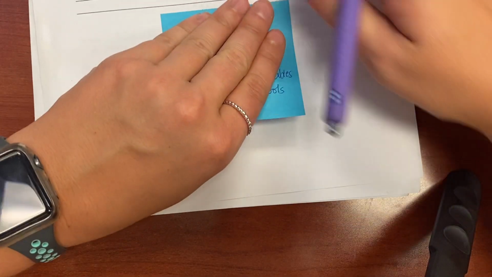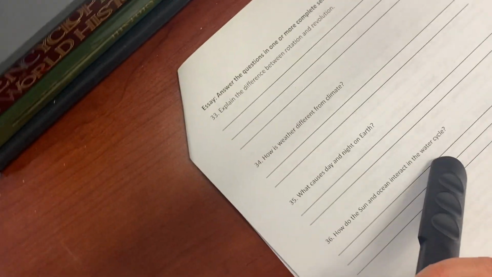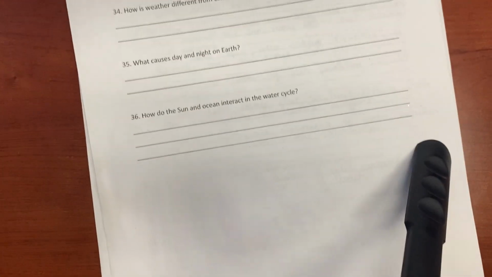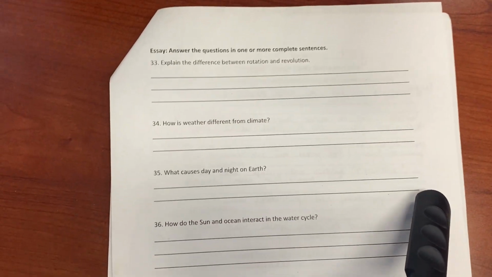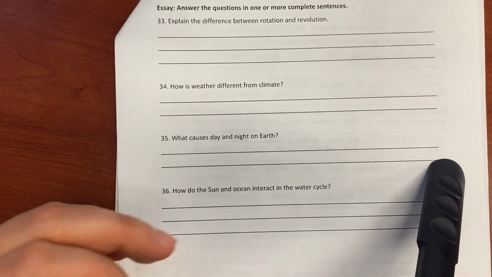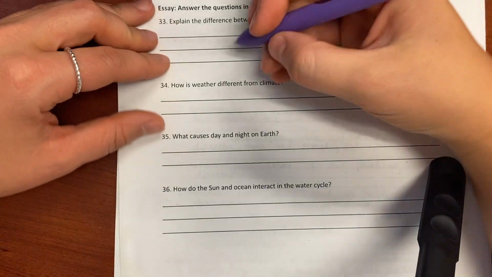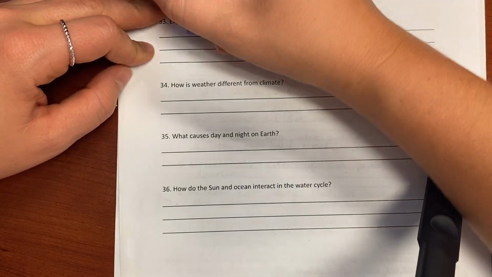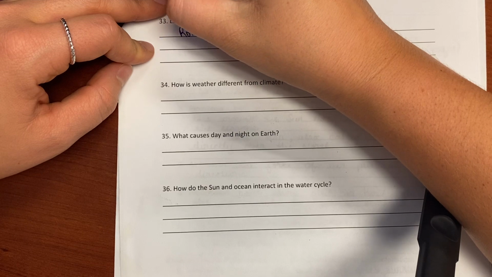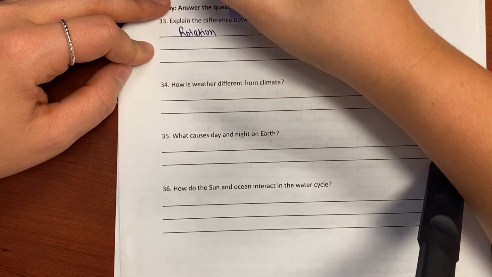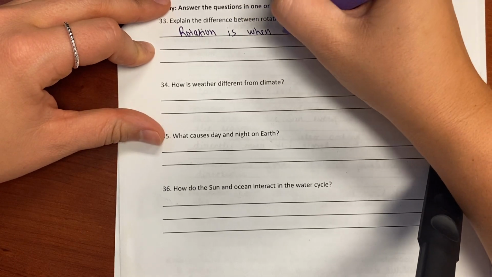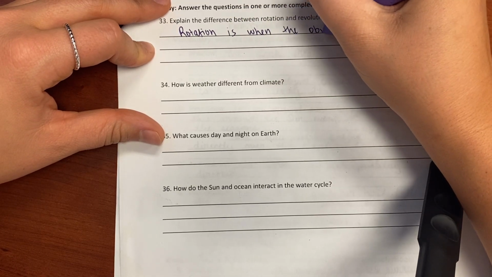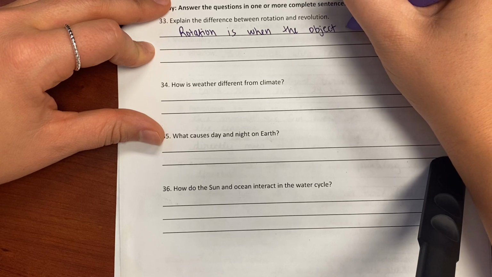All right, I don't want to get to this just yet. On the last page, it says explain the difference between rotation and revolution. This should be pretty simple based on what we talked about for the quiz. Rotation is when the object itself is actually spinning.